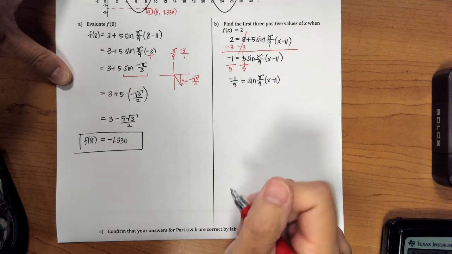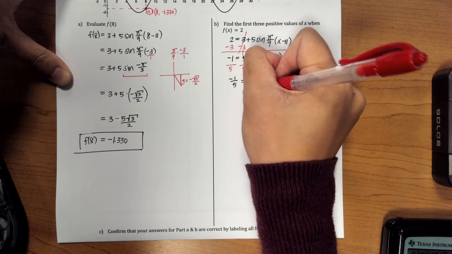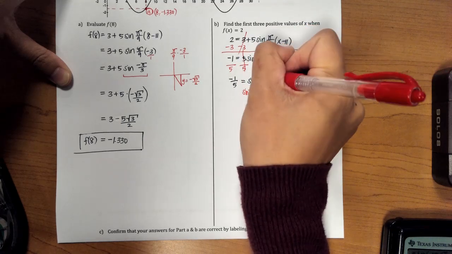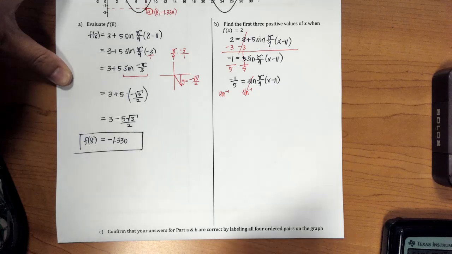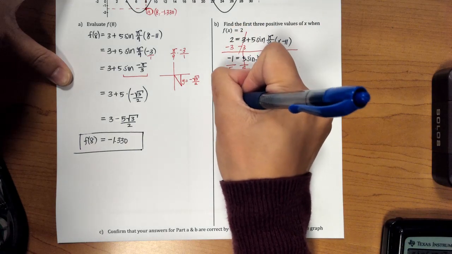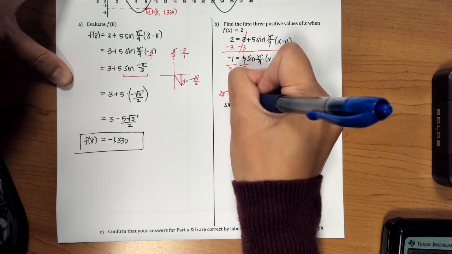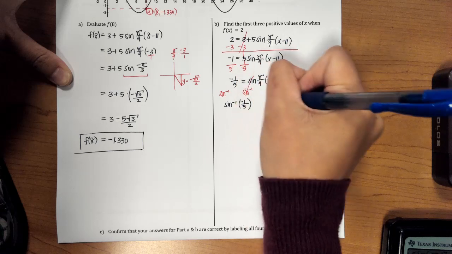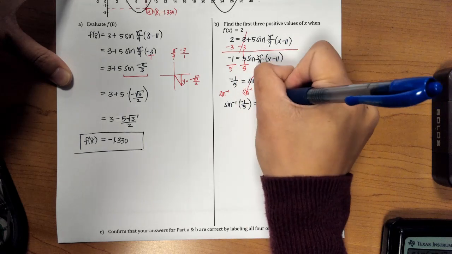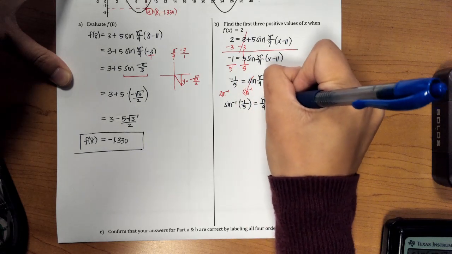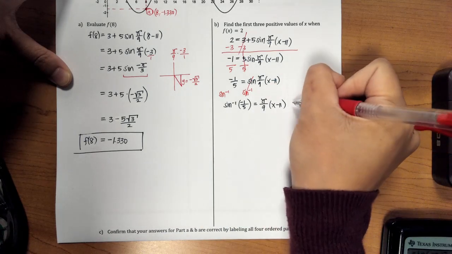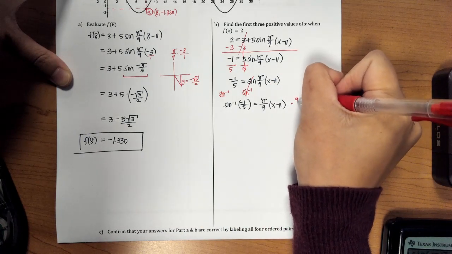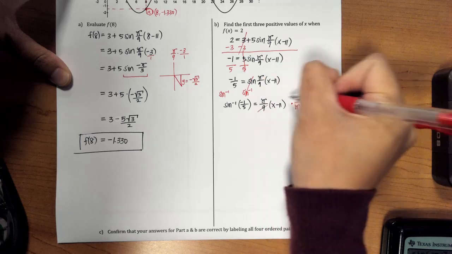So if you're still a little confused, go watch that one more time. Okay, so I'm going to sine inverse because I'm going to get rid of my sine next. I'm going to multiply by 9 over pi to cancel these out.